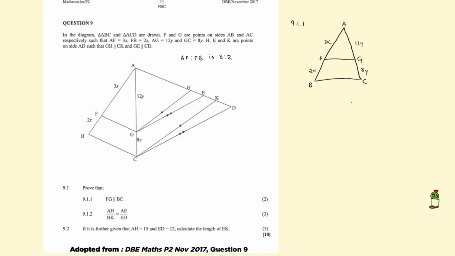So now think backwards. If it was true that FG is parallel to BC, do you recognize that then you'll have the condition of a line drawn parallel to one side of the triangle? Which means that these two sides, AF to FB, would be in the same proportion as AG to GC.